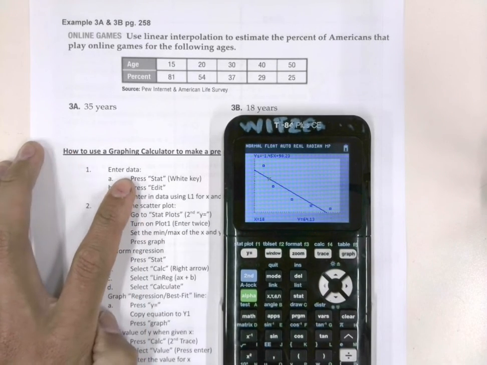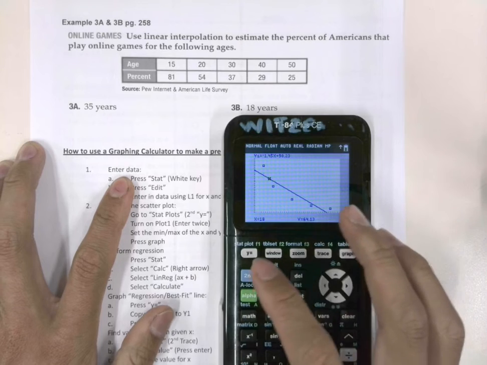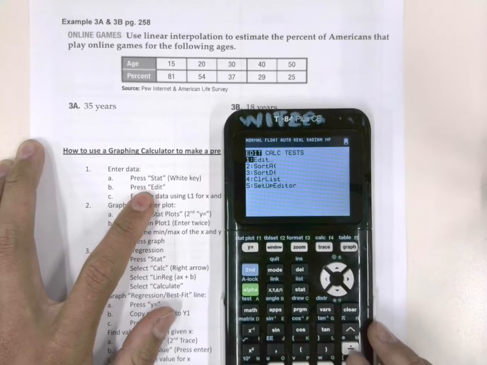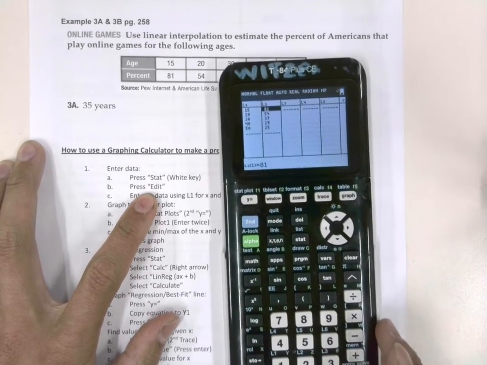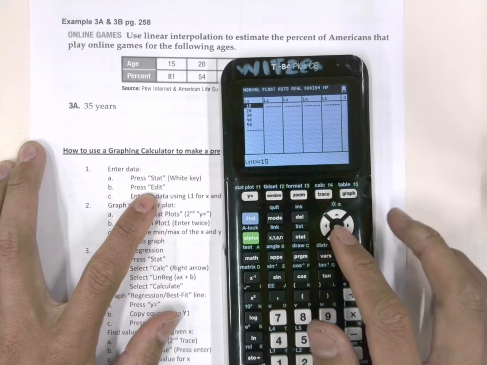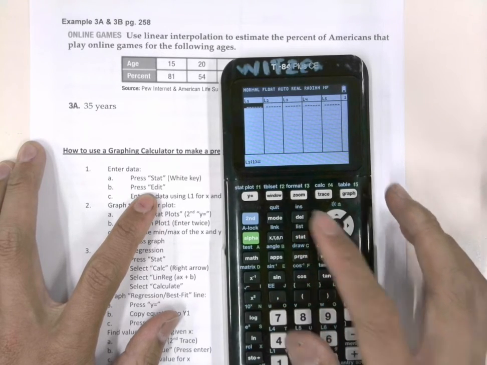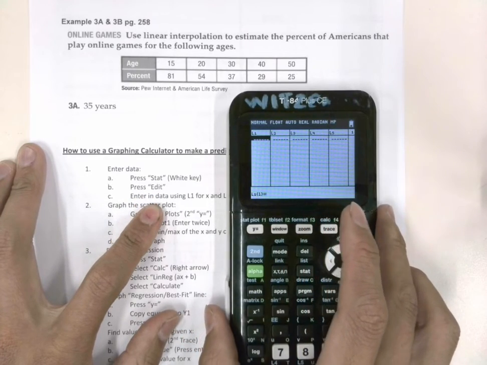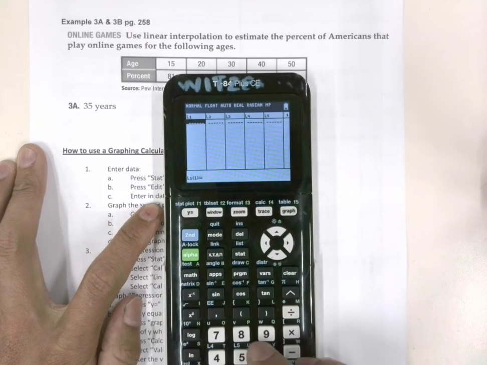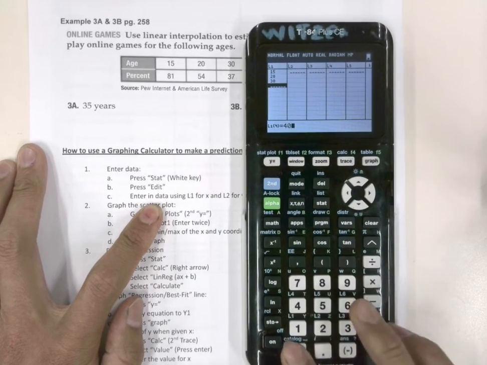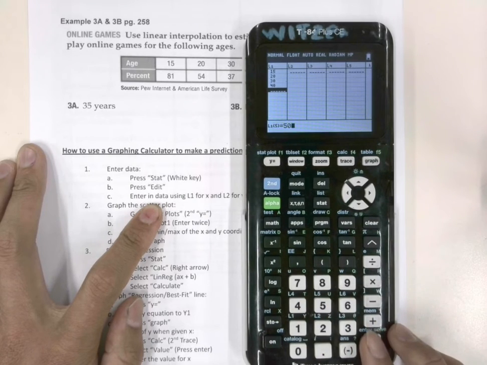First thing we need to do is enter our data, so I'm going to go over to Stat. I will press Edit and hit Enter. Here I'm going to delete all of my data, if there is any. I'm going to enter my x values in L1. My x values are 15, 20, 30, 40, and 50.